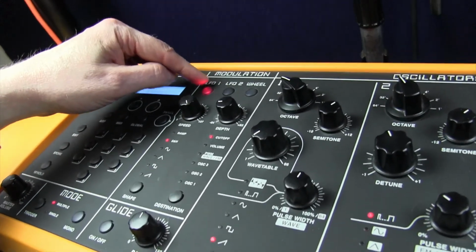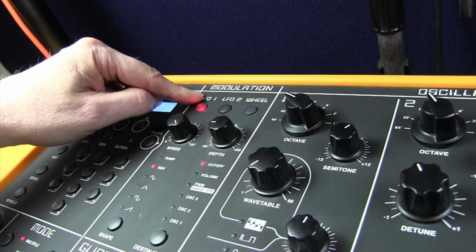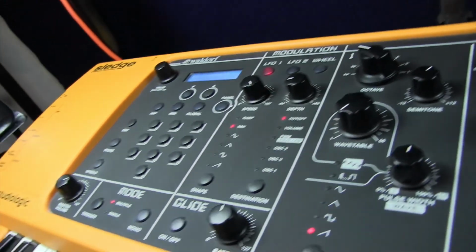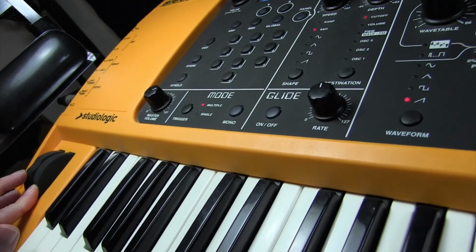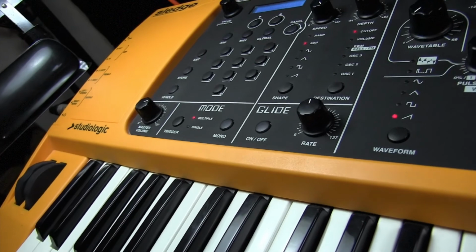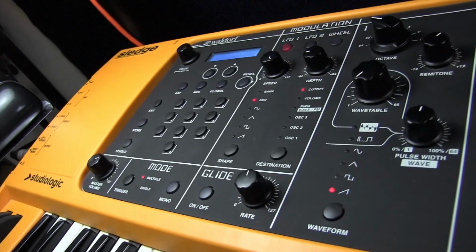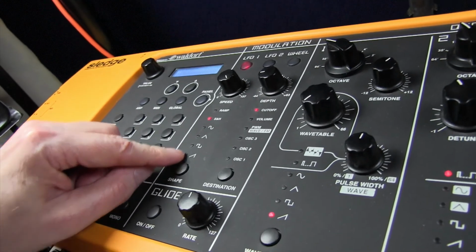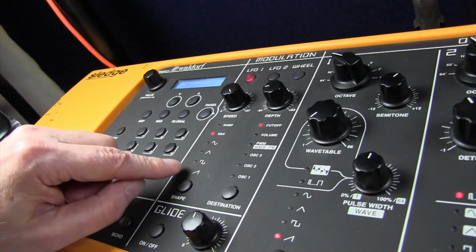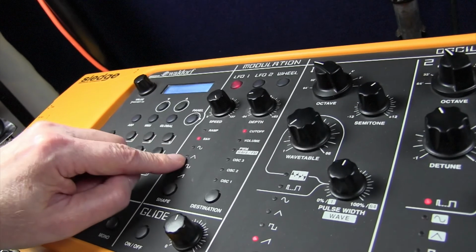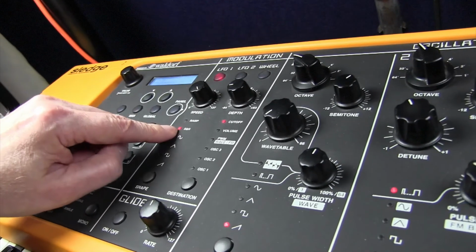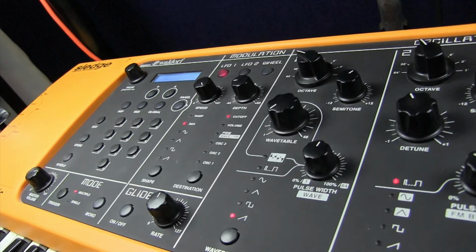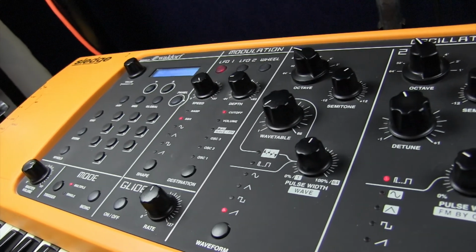Now, we have actually got 3 LFOs. The one that says wheel is controlled by the wheel and aftertouch at the same time, so you can get a number of different possibilities there, as well as regular cyclical waveforms here: sawtooth, square, triangle, sine, sample and hold, which is like a random one. We've also got a ramp facility, and I'll be explaining that a little bit later.